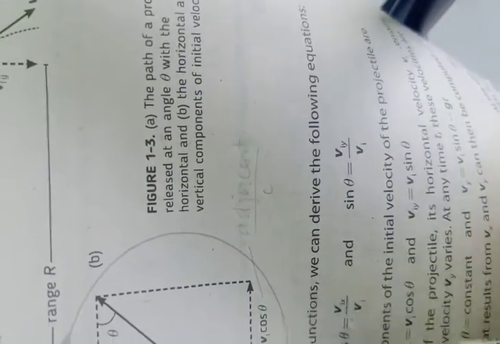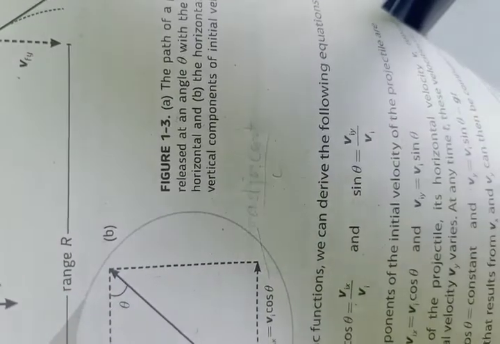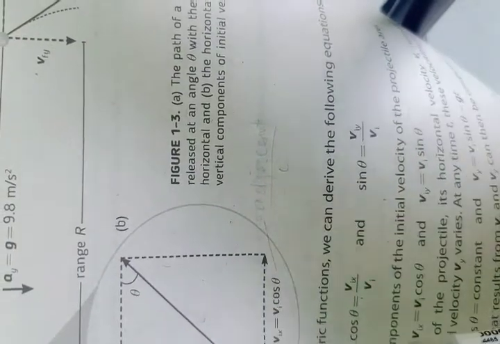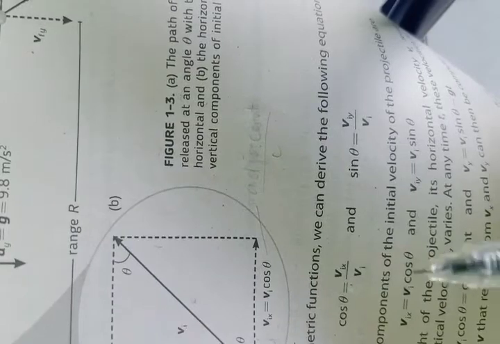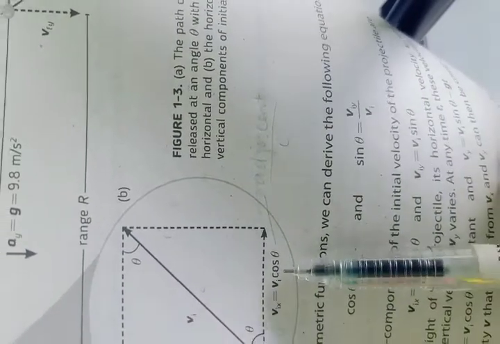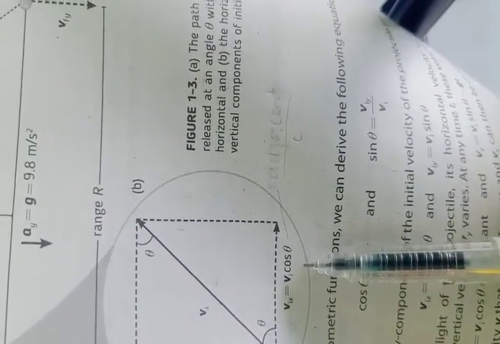V sub ix, or initial velocity in x, applies since it is horizontal. It's x because, again, in the Cartesian plane we have the x-axis and y-axis. Then in application to the trigonometric functions, why cosine?